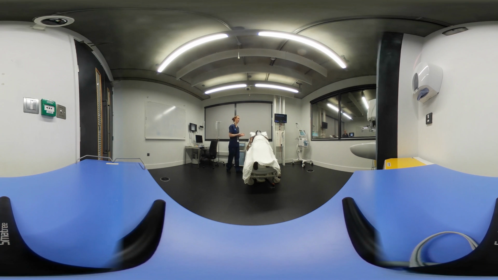After every single scenario, we perform a debrief, where again you can watch yourselves back if we've recorded, but also you're given the opportunity to ask any questions, reflect on what happened, and move forward with an action plan to take into practice of any things that perhaps didn't go as well as you would have liked them to.